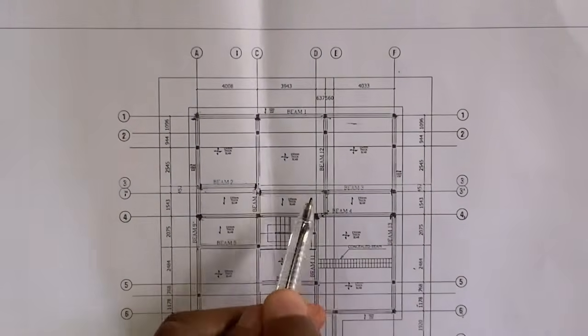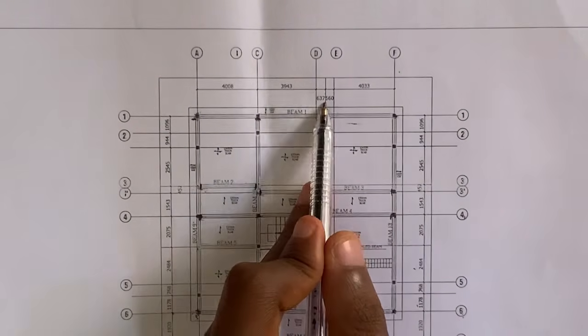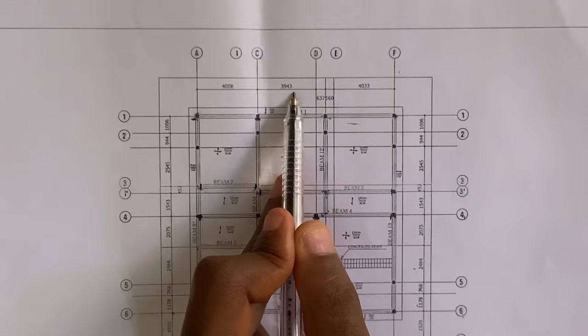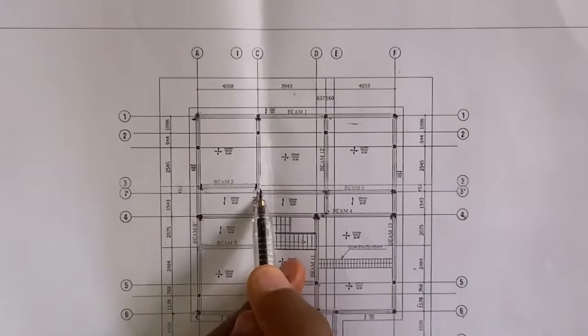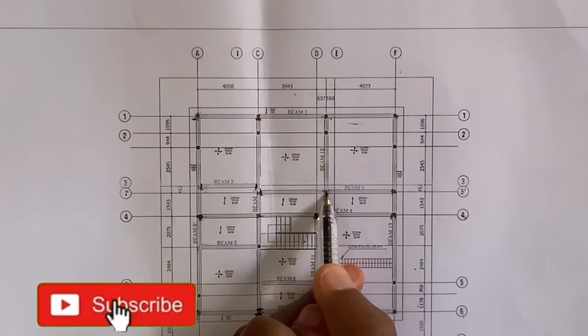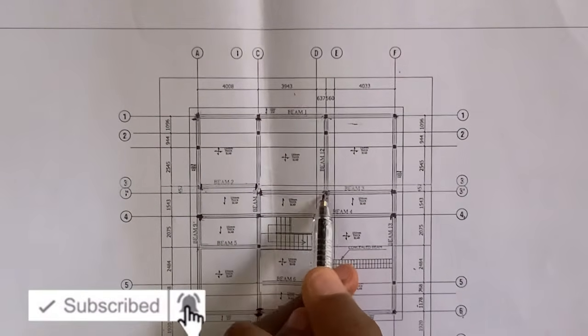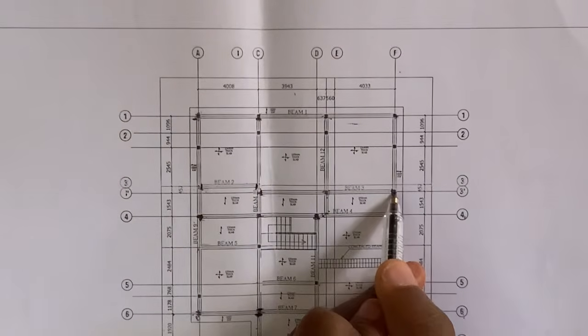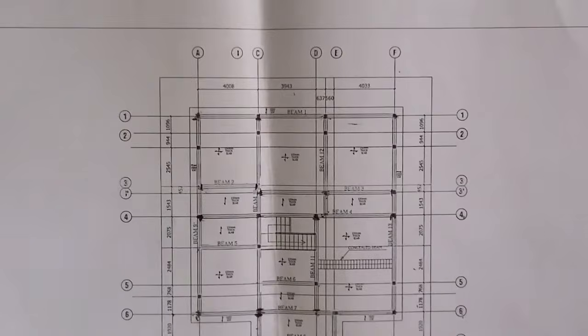And if you add these 2 dimensions together, this and this, we are going to be having 4,580, meaning that from this center point down to this center point is 4,580, and from this center point down to this center point is 4,593. So we are going to be adding those two dimensions together.